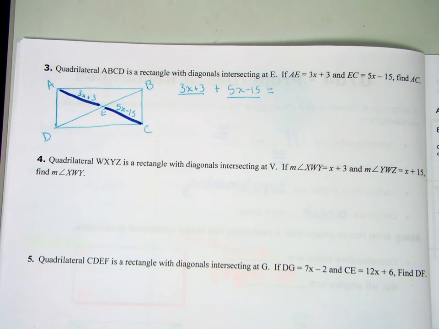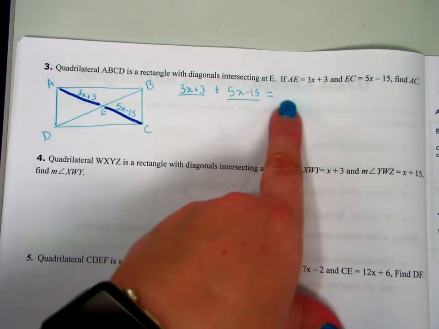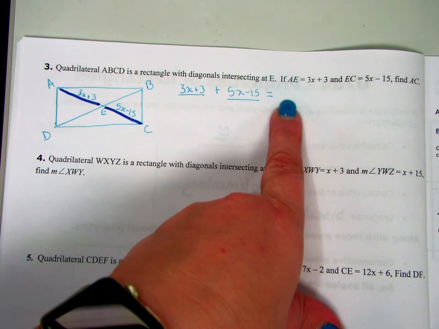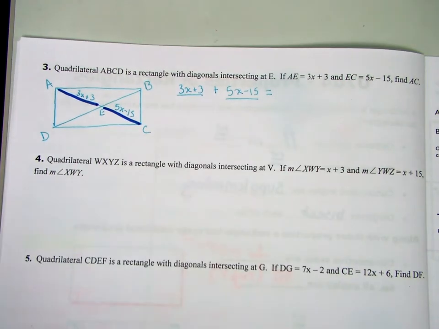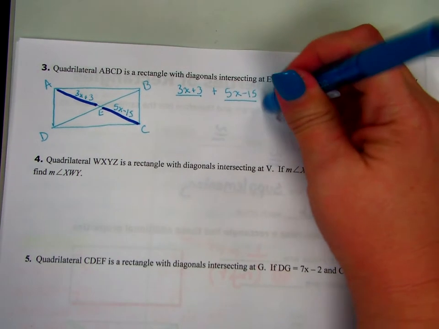Huh? Oh, they equal each other. We will eventually have to add them together, but we need to know how long they are first before we can add them together, right? So I have no idea what these add to. If I did, I wouldn't have to do this problem because I would have already found AC, right? I don't know what they add together to make. That's the whole point of the problem, is to figure that out.